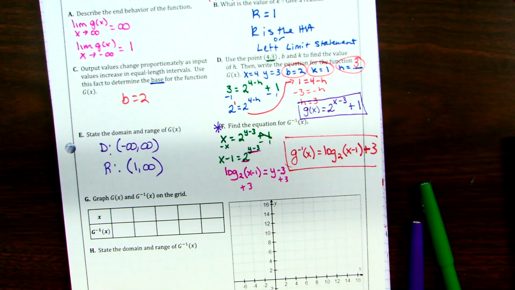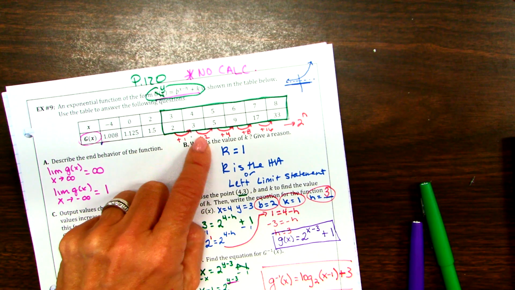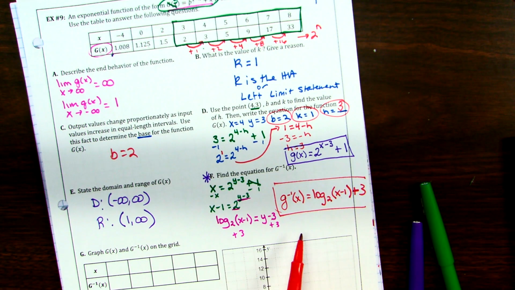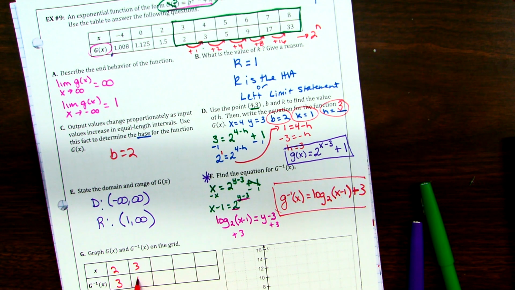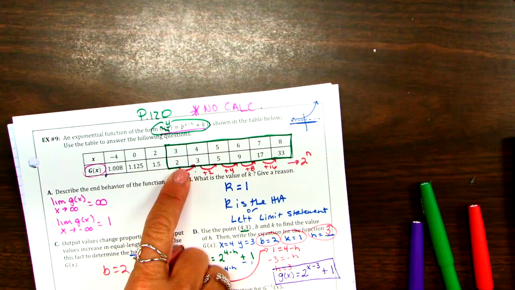Almost there. Part G is to graph both of them on here. Let's make this really painless. We have some points, so let's graph those points, and then we will flip them to graph the inverse. So I'm just kind of killing two birds with one stone here. I'm giving you guys a sec to graph both of them. So I'm going to start off by graphing some of those points.